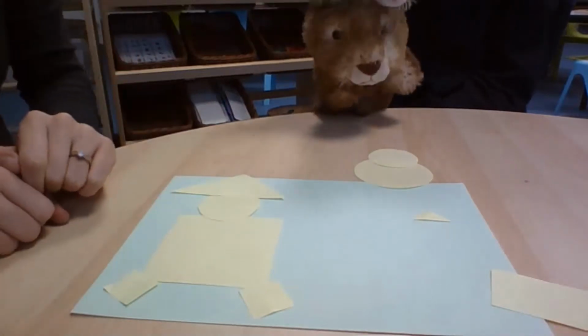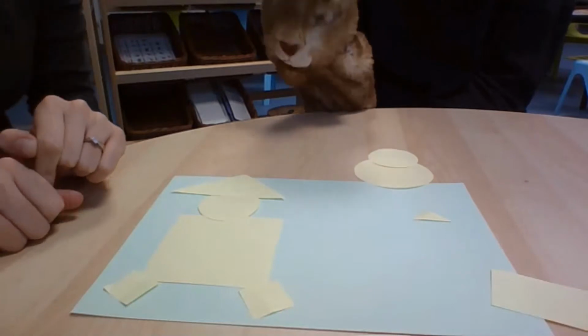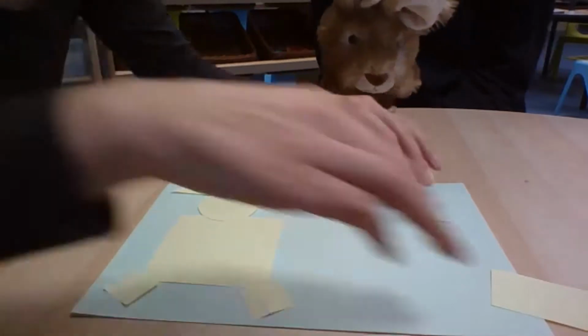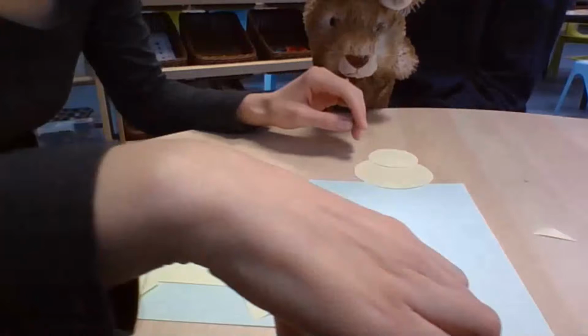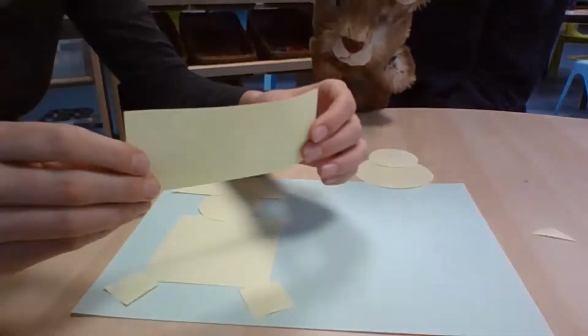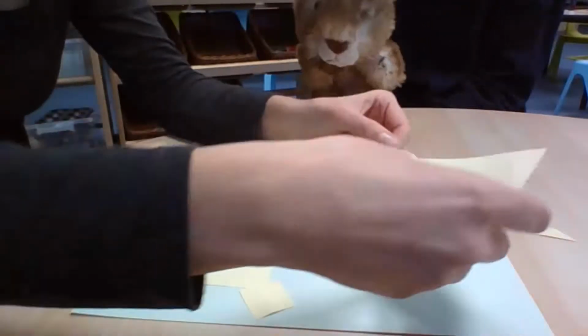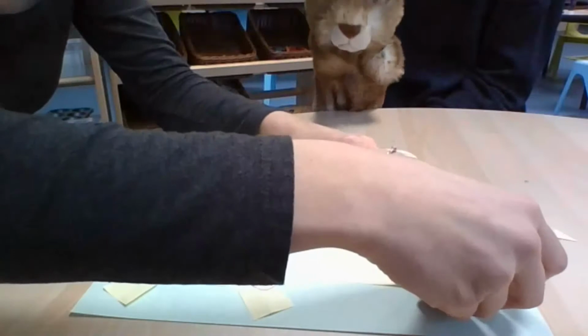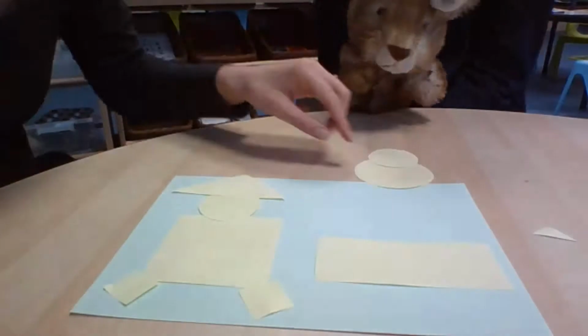Or shall I make a child one? Oh, yes, a child. Okay, we'll make a child one. So this is going to be the little alien. And they're going to have a rectangle body, but they're not going to be very tall. They're going to turn it this way, so they're going to have a wide body.